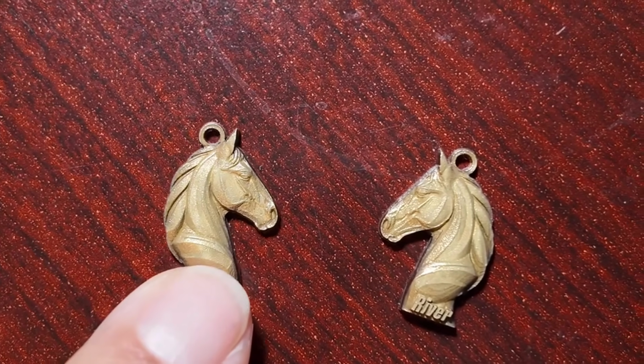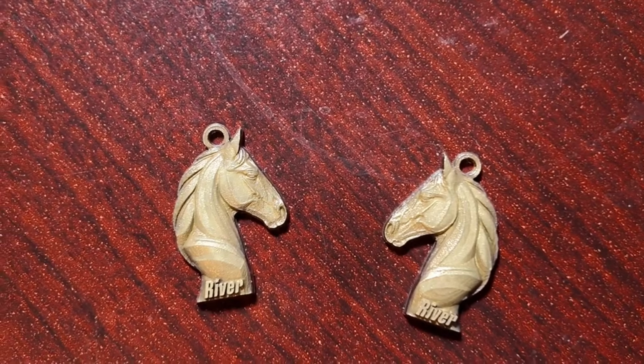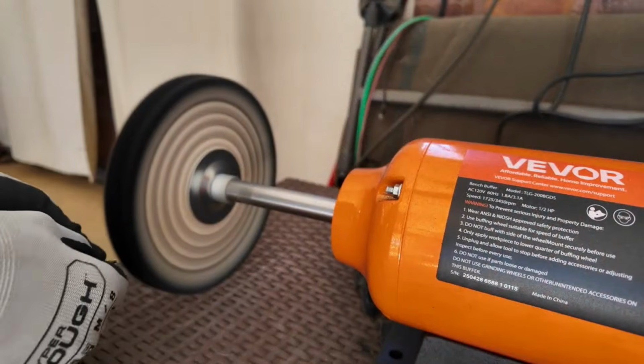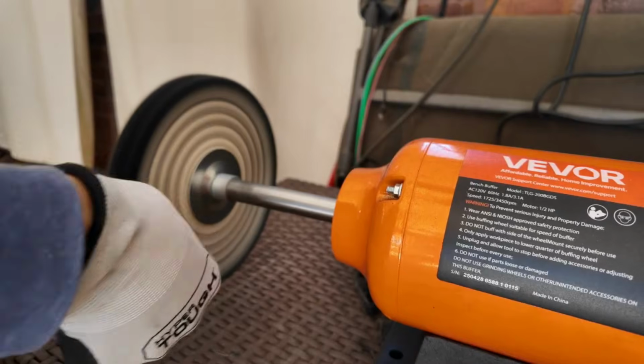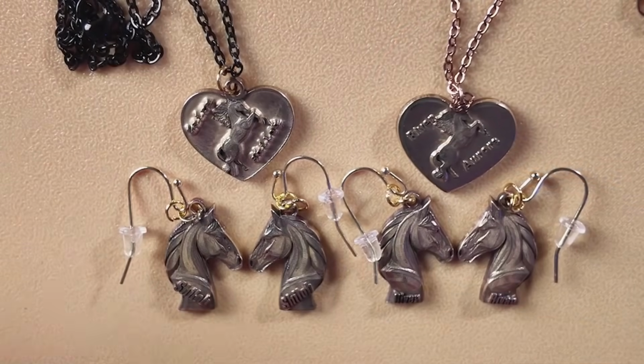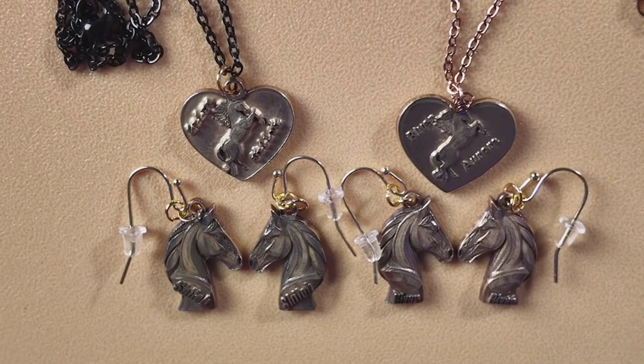So now we will go ahead and polish these up and then turn them into earrings. And now we'll just spend a couple minutes on the buffing wheels here and we'll get these things nice and shiny. I did want to take just a minute to talk about some differences here.